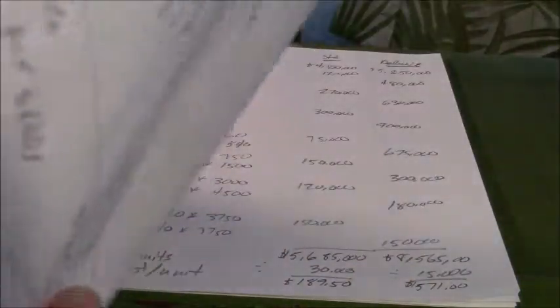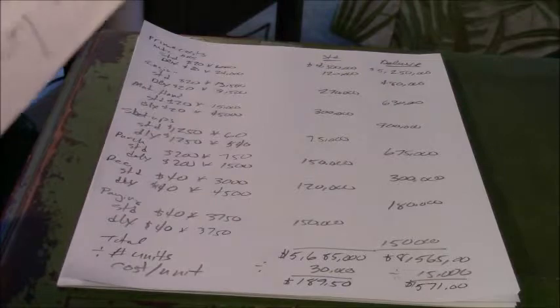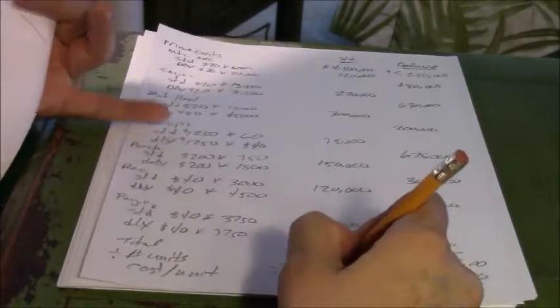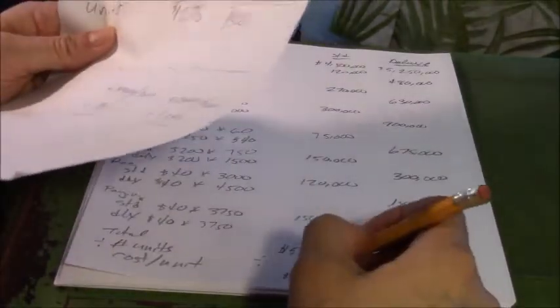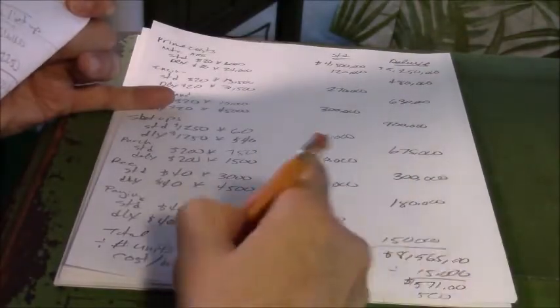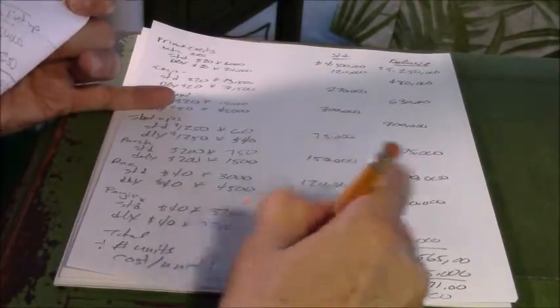When we originally did this problem, we came up with 275 and 500 originally, right?